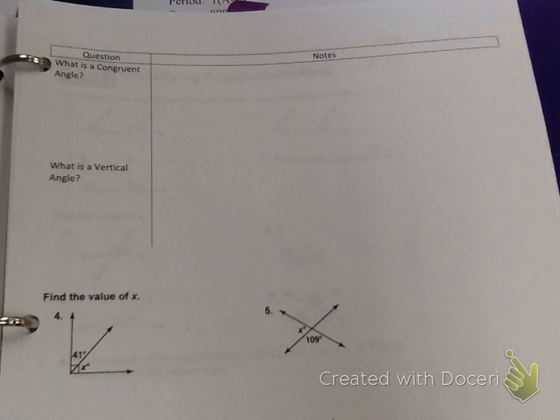Turn to the next page. Congruent angles mean that they have the same measure.